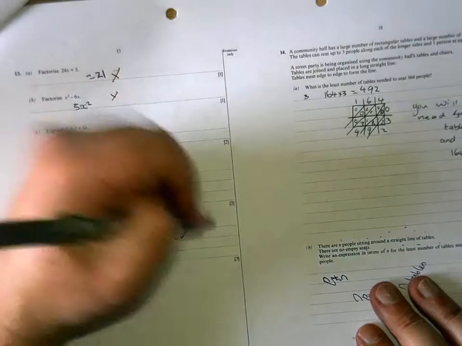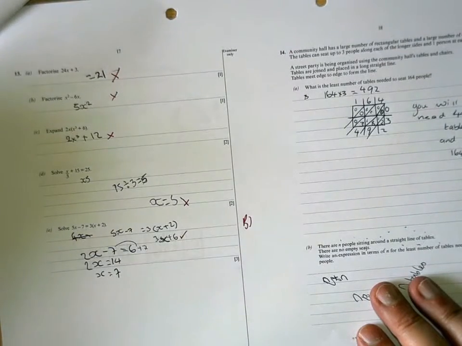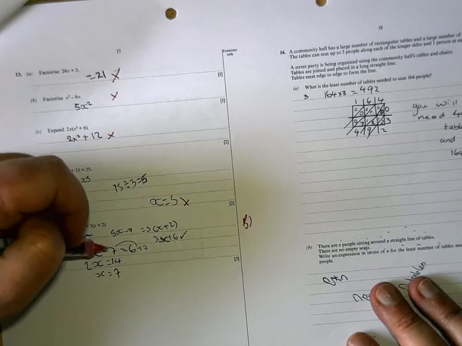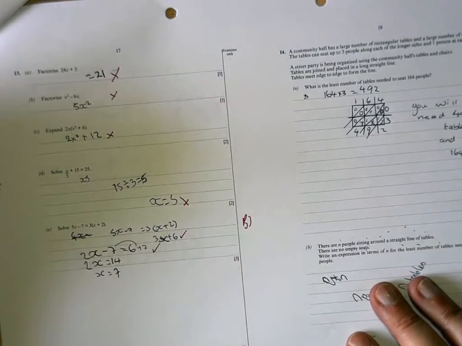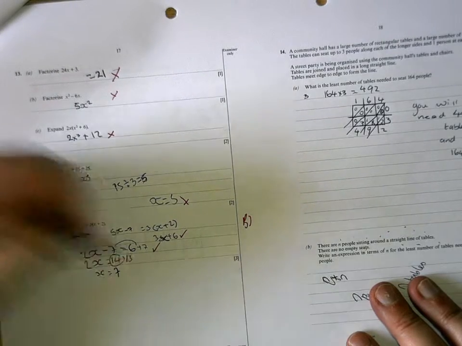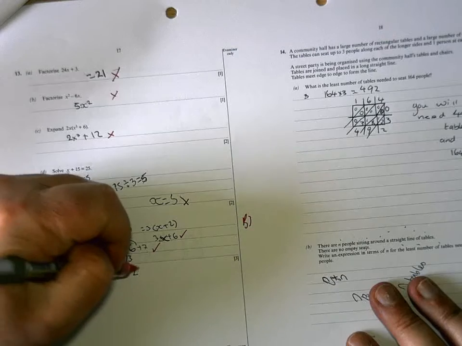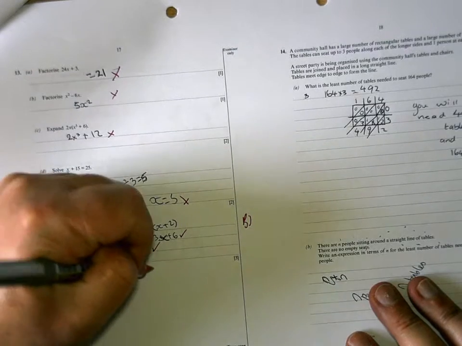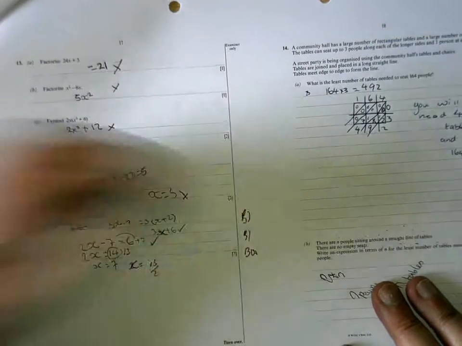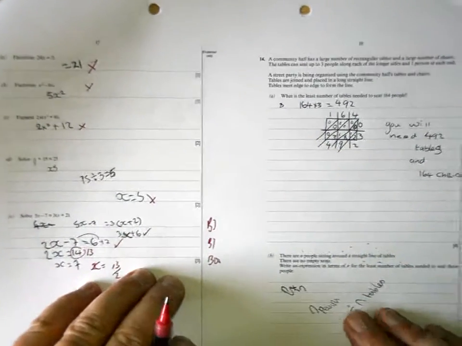That bit is correct there, so you're going to get the 1 mark for clearing out the bracket. So you've got 2x minus 7 equals 6 plus 7, that's correct. Unfortunately, 6 plus 7 is 13, and then you would do x equals 13 over 2. So a couple of mistakes in there.